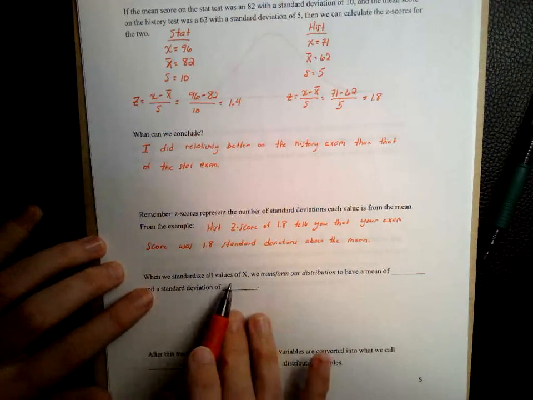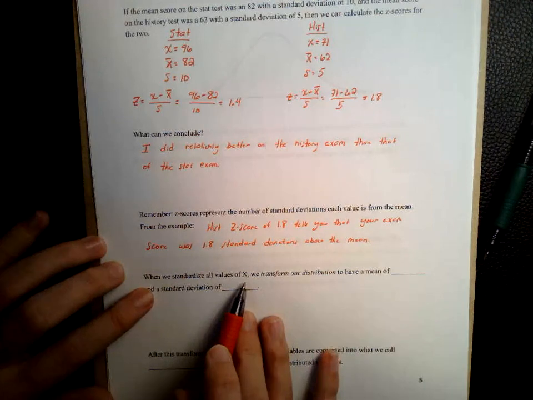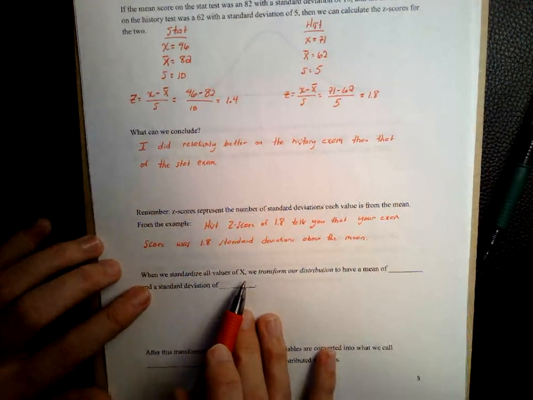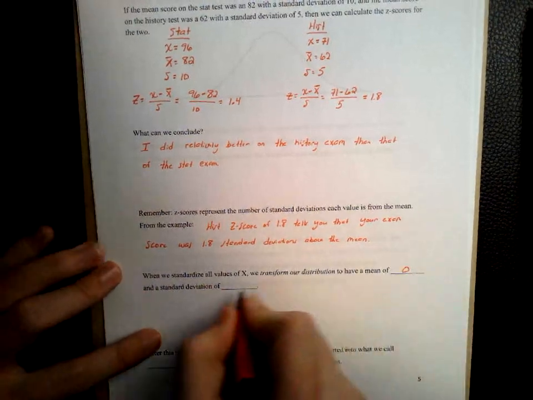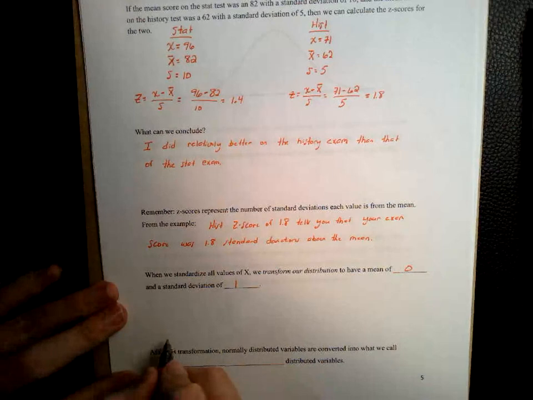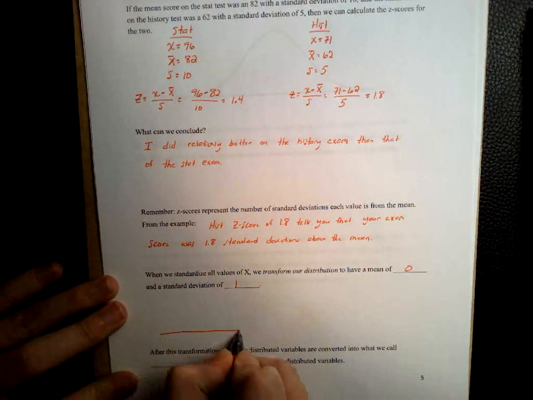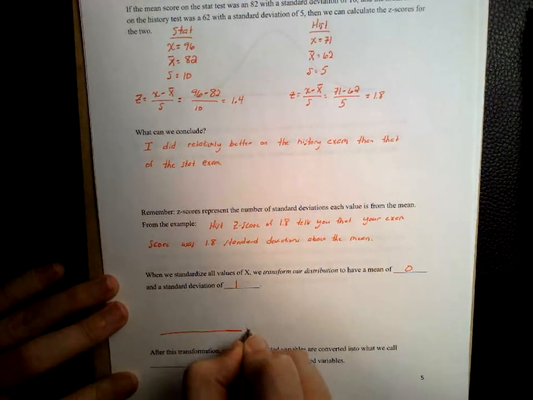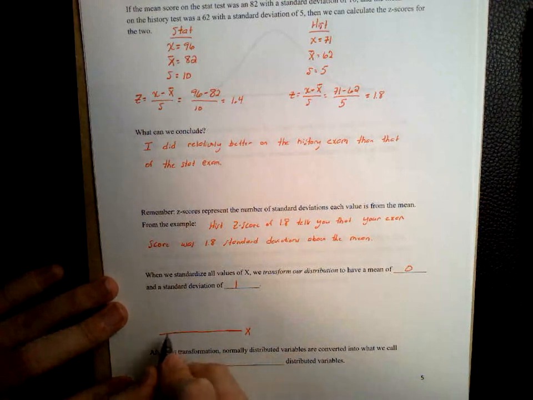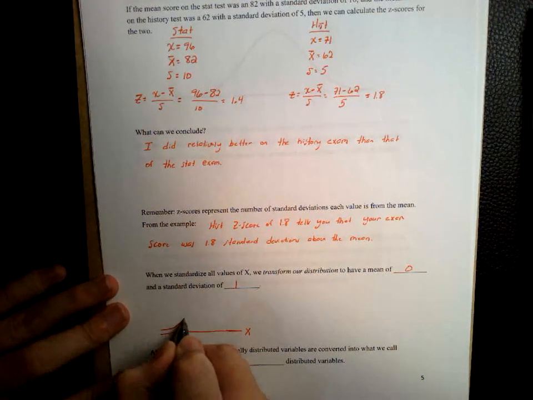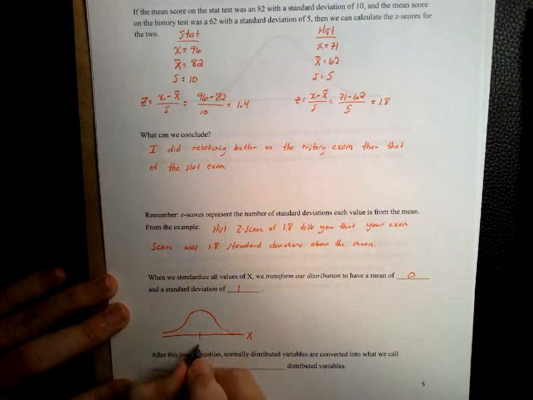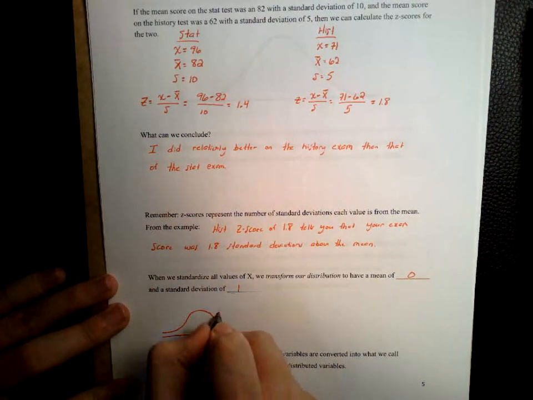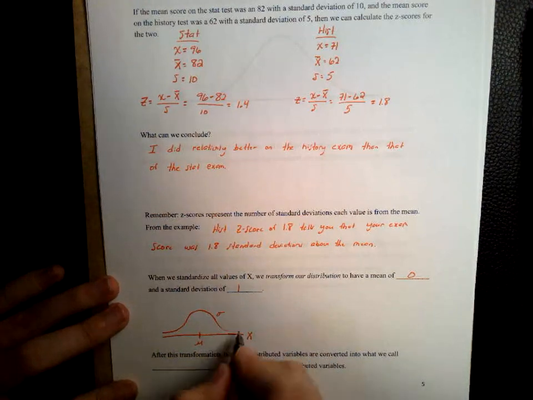Now, when we standardize all of the values our random variable can take on, then we transform our distribution to have a mean of 0 and a standard deviation of 1. If you want to look at this pictorially, say here I have my random variable x that is normally distributed, and it has some mean mu and some standard deviation sigma.